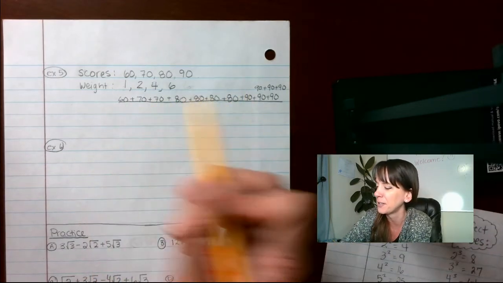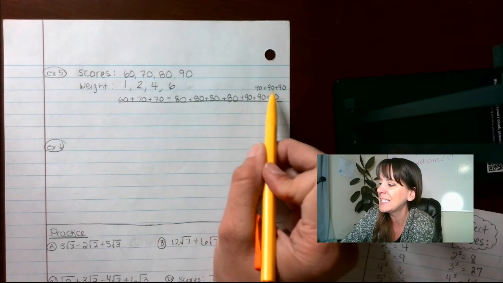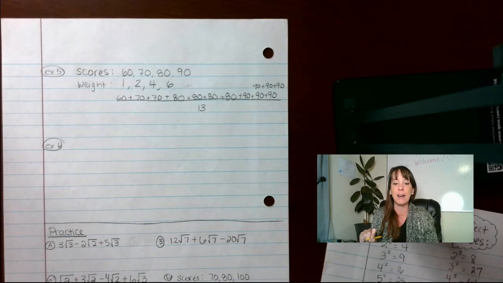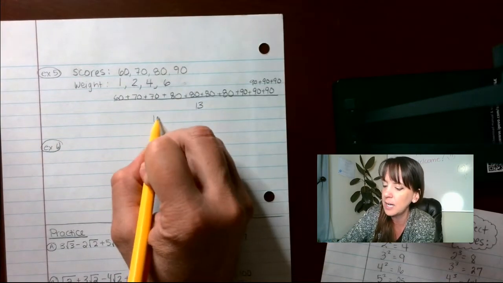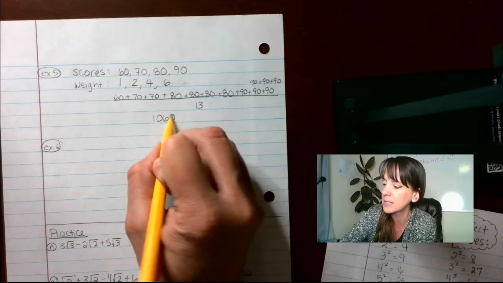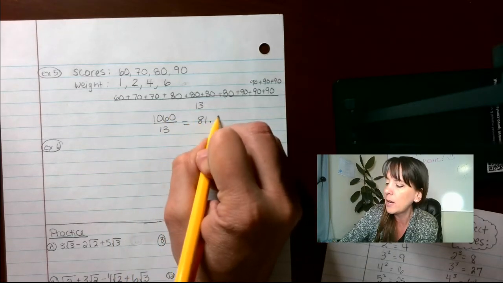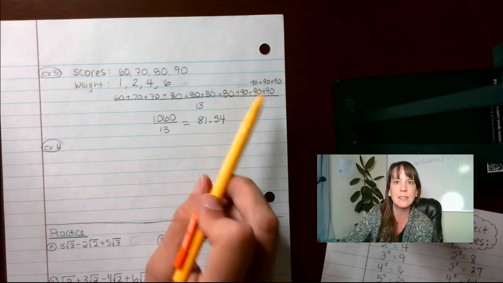Oh, I already lost track. 3, 4, 5, 6, 7, 8, 9, 10, 11, 12, 13. And we would divide by 13. That would give me my average. If we did that, on top we would get 1060 divided by 13, which would give me 81.54.